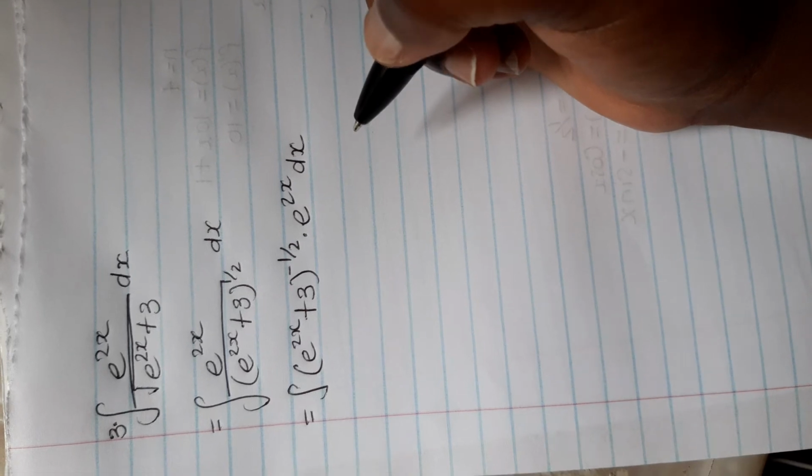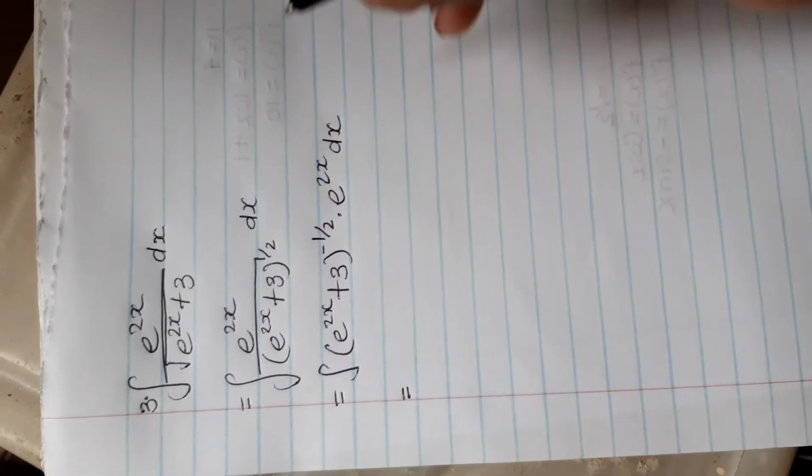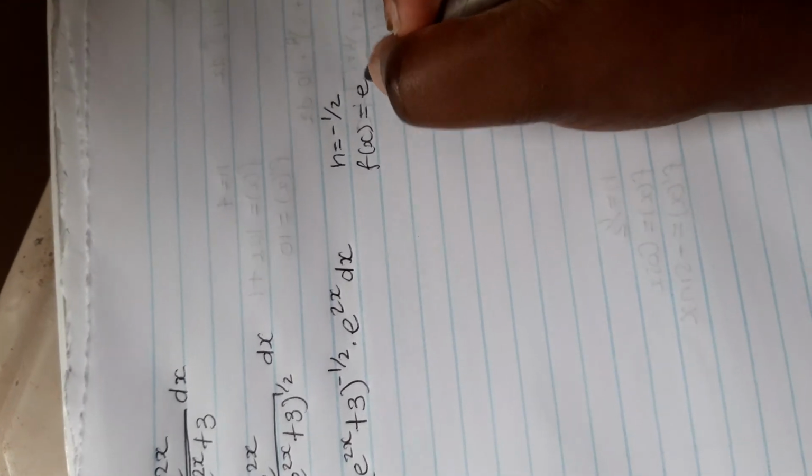Right. And then the next thing is to check if the rule is satisfied. Let's see. Our n in this case is negative 1 over 2, and then my f of x would be e to the power 2x plus 3.